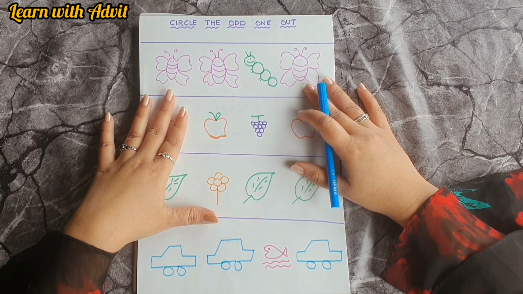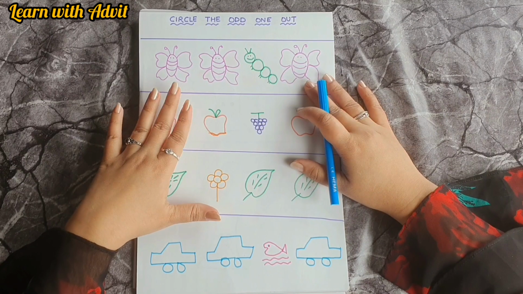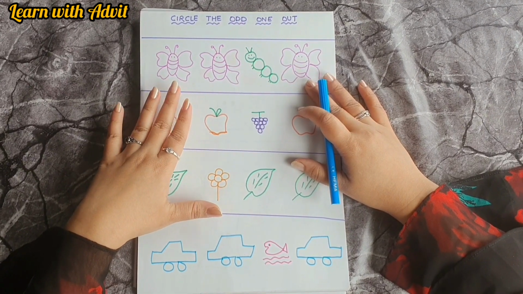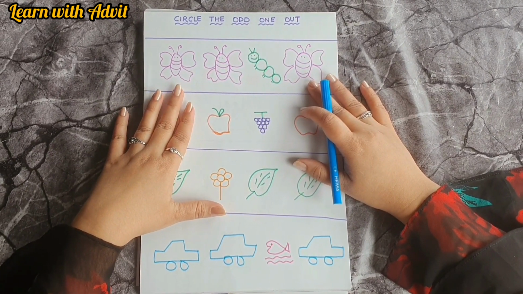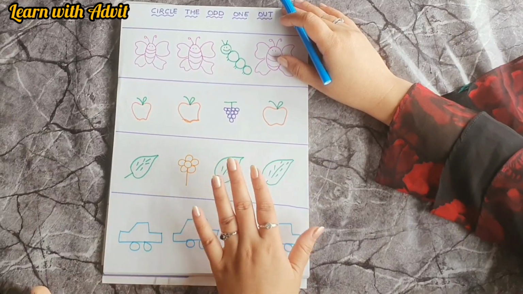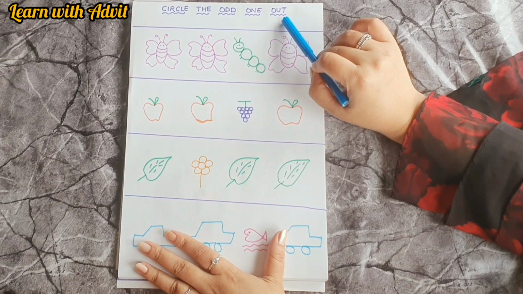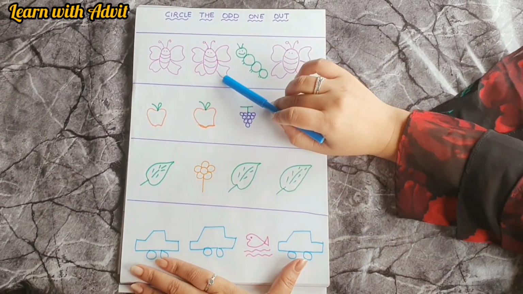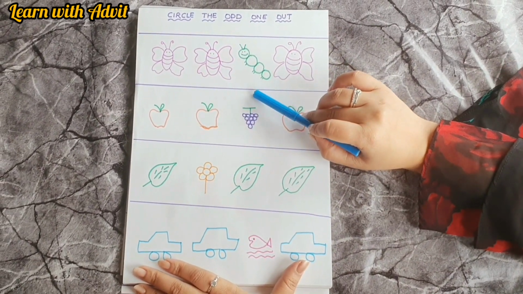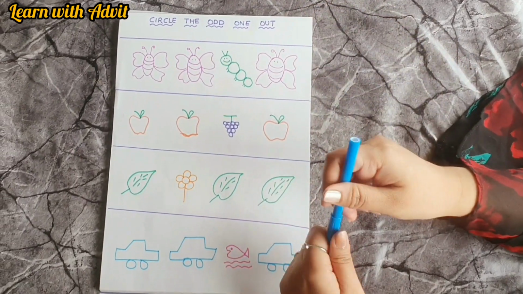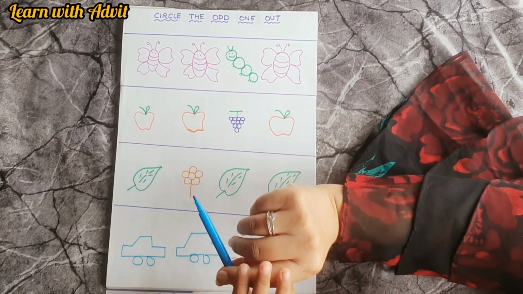Today we are here with a new set of worksheets, which is a brain boosting worksheet suitable for the age group of 3 to 5. So let's get started. In this sheet, what you have to do is circle the odd one out. Here are some pictures, you have to look carefully and then circle the odd one. Okay, come on, are you ready?